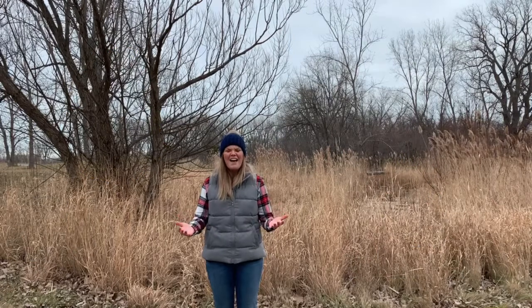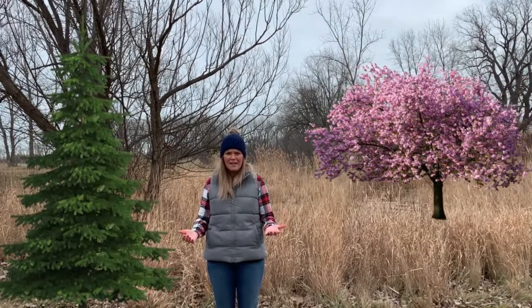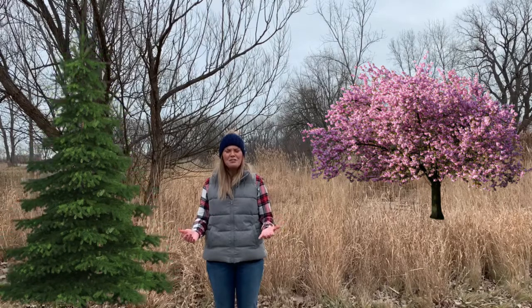Wow! Would you have ever guessed that trees could be so complicated? Me either, but they sure are cool.